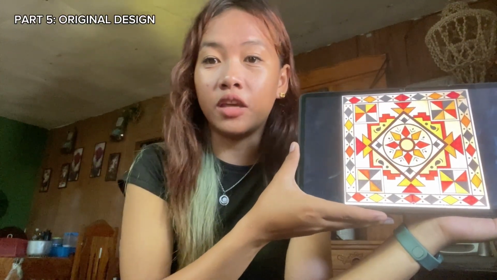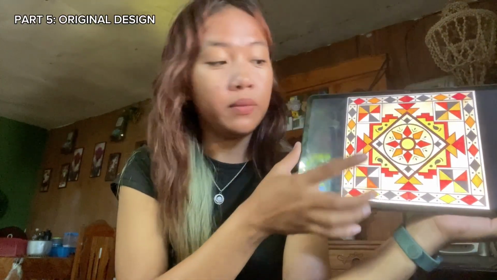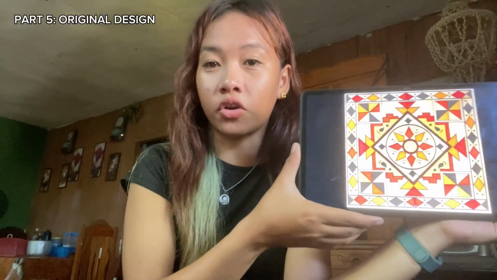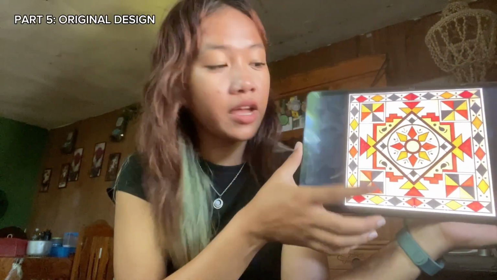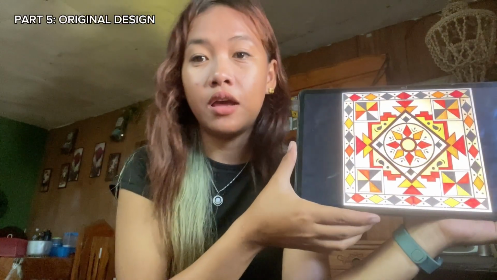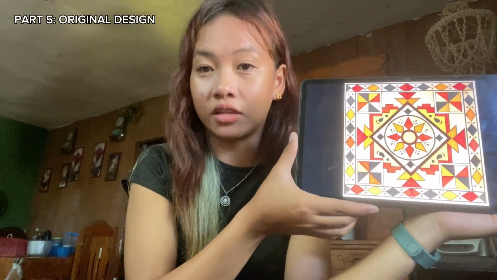In our design, we use squares as the main structure to make it stable and organized. We place a circle in the center to highlight the focus of the design, and we added triangles and diamonds around it as decoration to make it more creative and attractive.